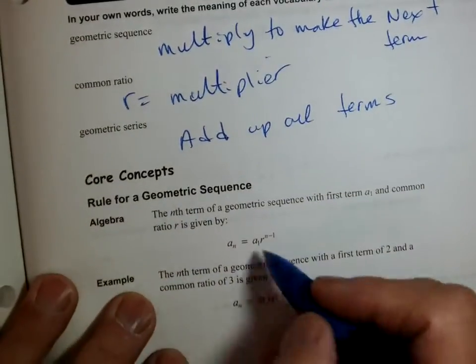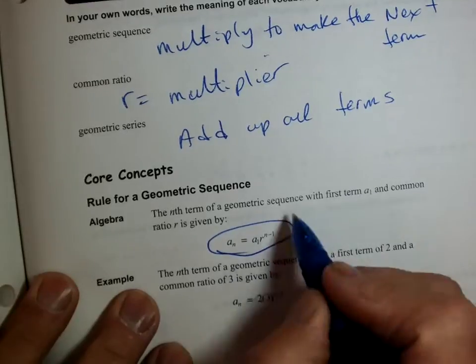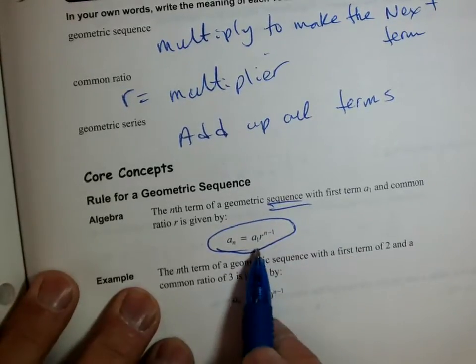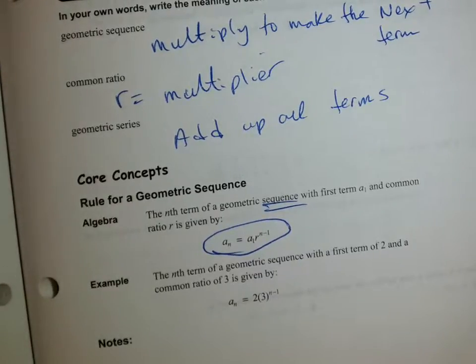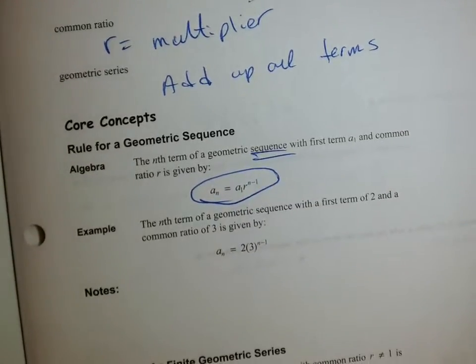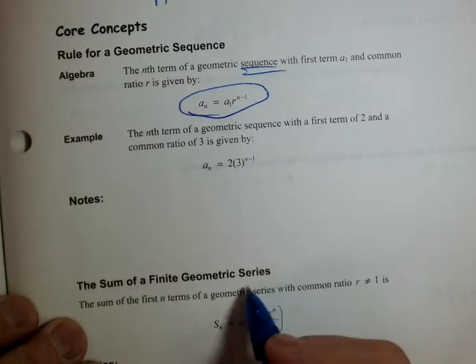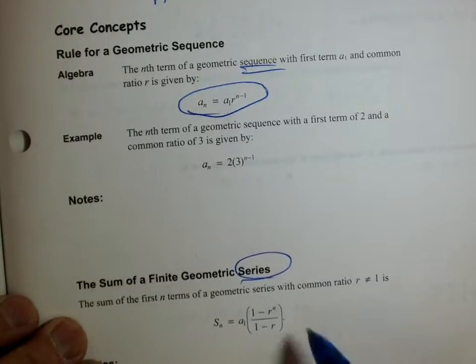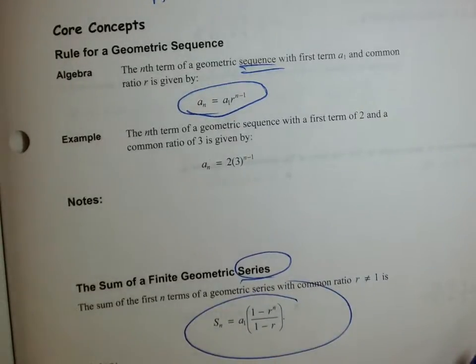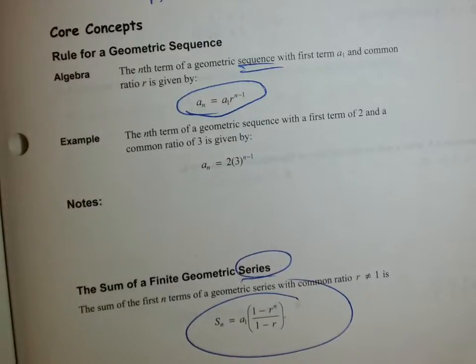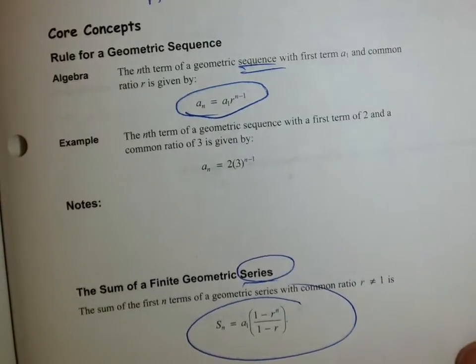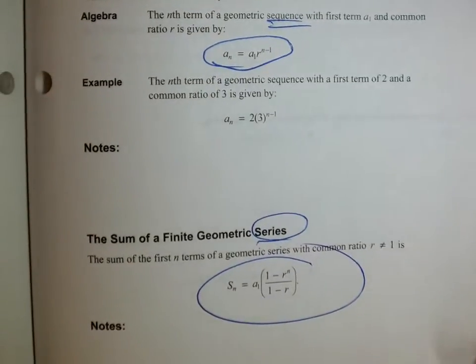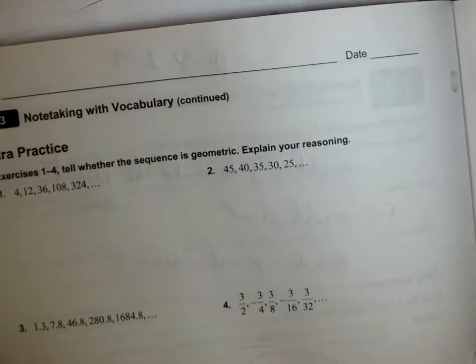So we have a formula. Here's our formula for the sequence: A of n equals A1 times r to the n minus 1. But then if you add them up, it's a series, and we have a new formula: A1 times 1 minus r to the n, all over 1 minus r. That's our formula for the geometric series. And we already have that in our worksheet. So let's turn the page and take a look at page 208.